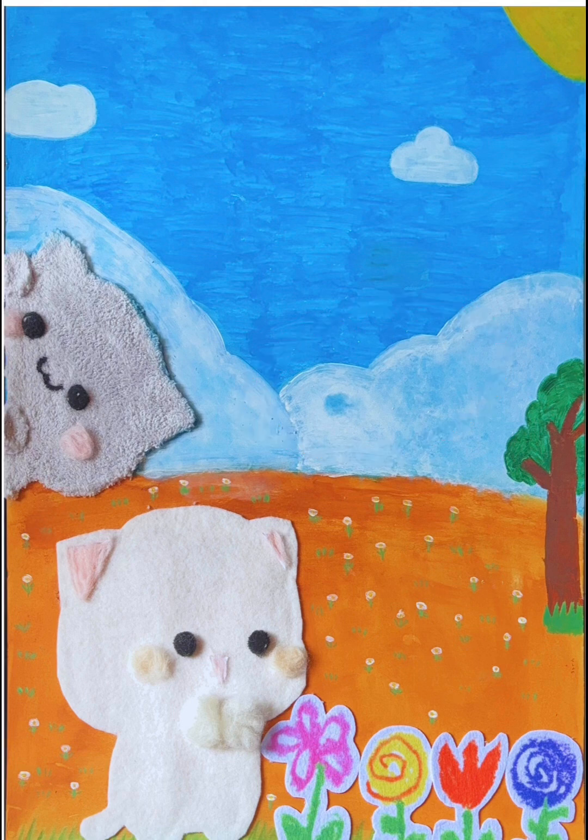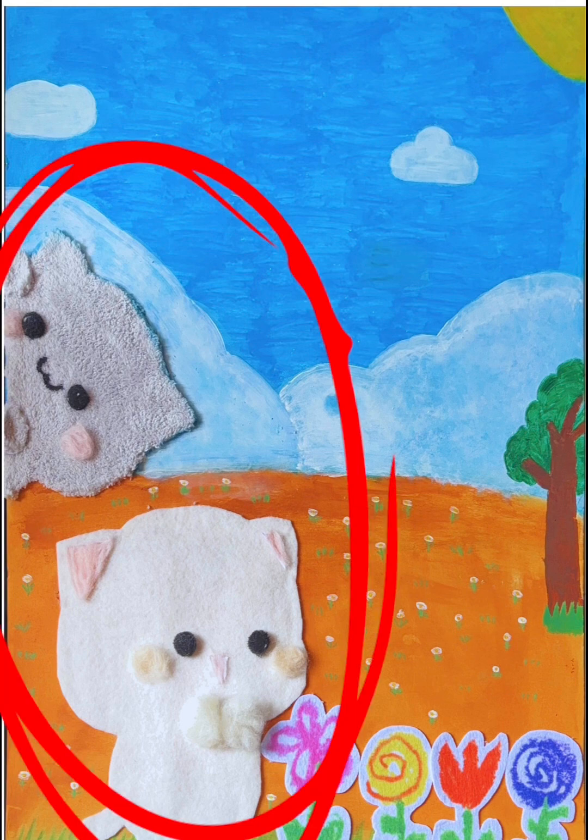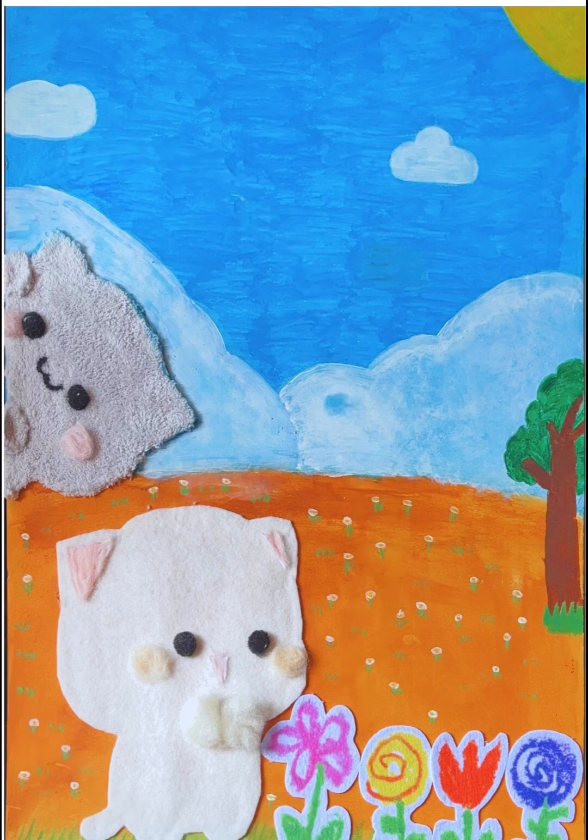The last element is a texture, and I use an actual texture for the cats as a fur, and it is fluffy and soft texture.